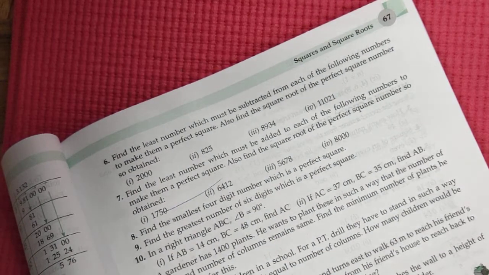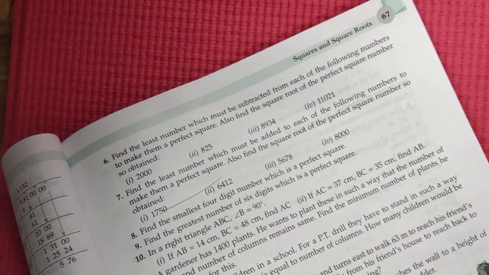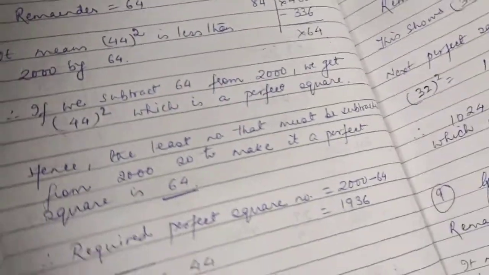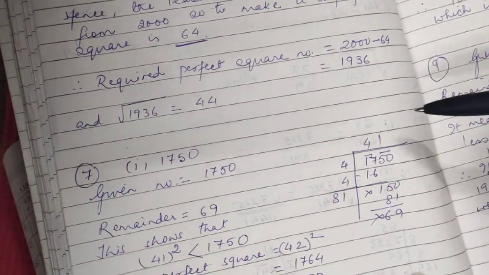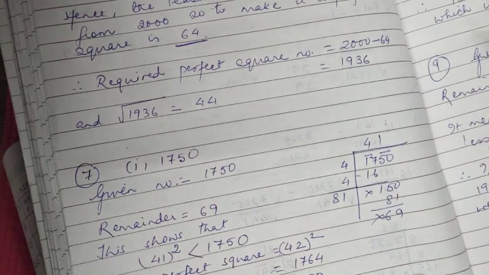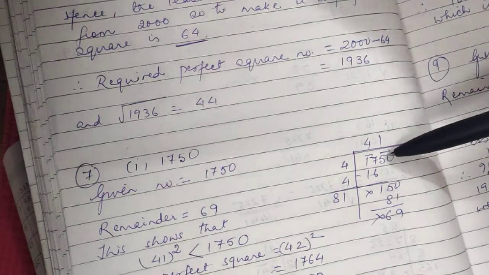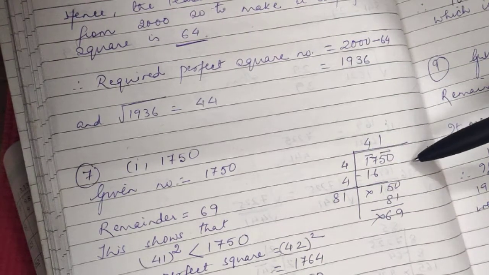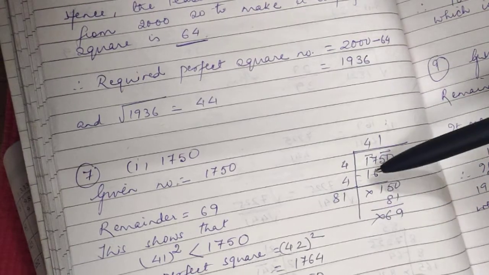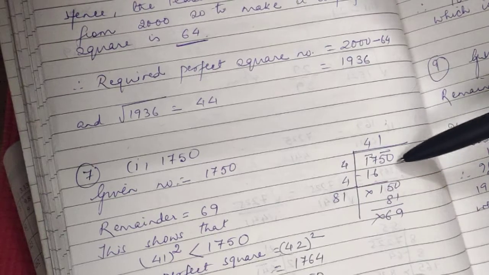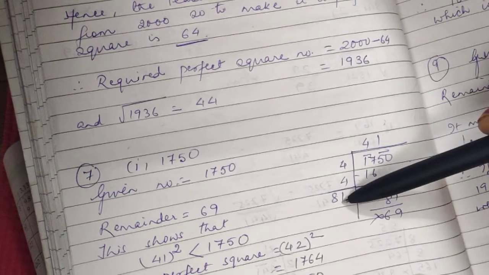I am doing one for you, 1750. So again we will find out the square root of 1750. Again it is not a perfect square because you are getting an odd number of zeros here. So when you find the square root, you will get 69 as a remainder. 4 4s are 16, 150 I have brought back, 4 plus 4 is 8.